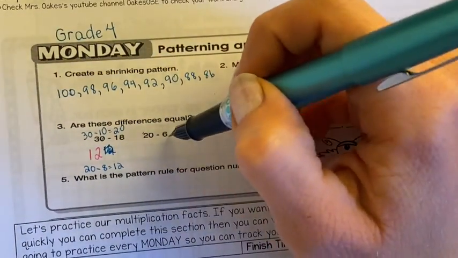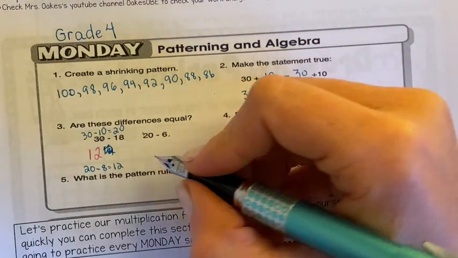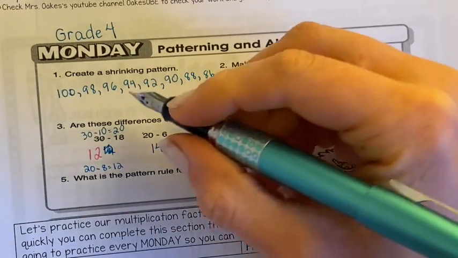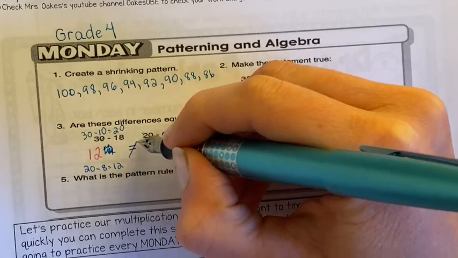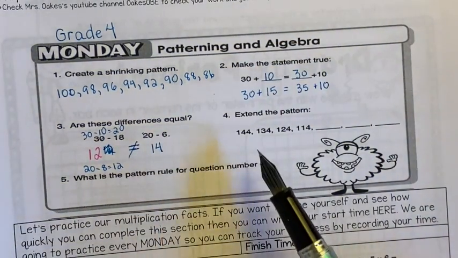12. And this one, 20 subtract 6. Well, 20 subtract 6 is not 12. It is 14. So these are not equal. So you could go equal, not equal. They're not the same.